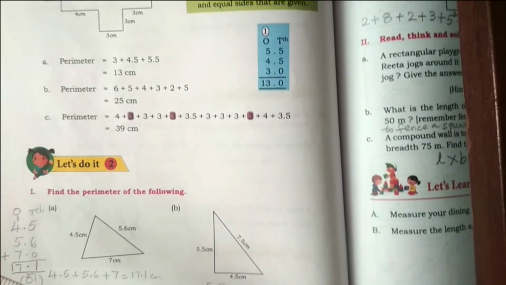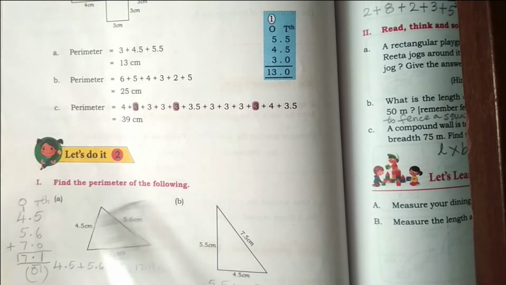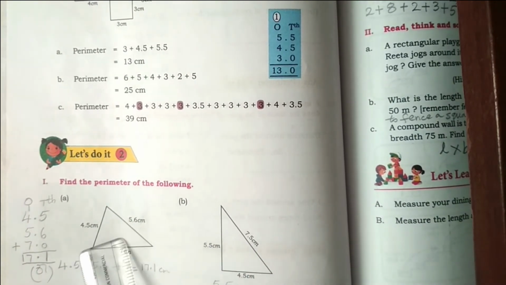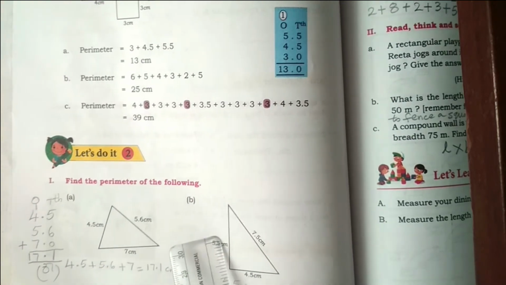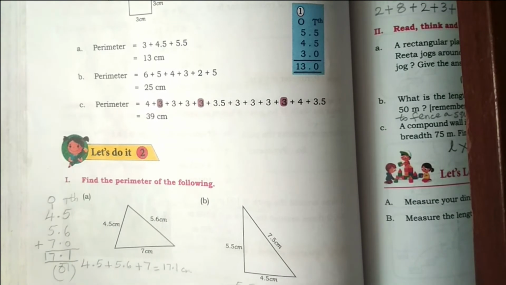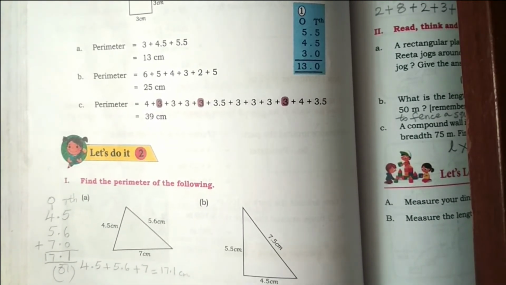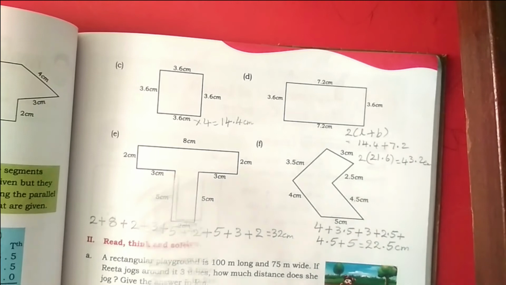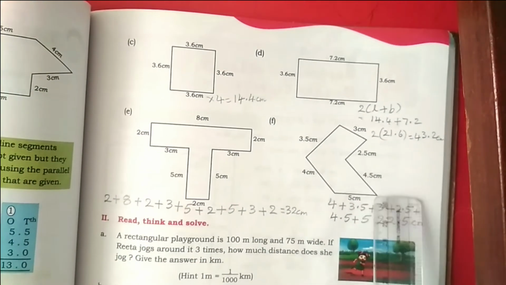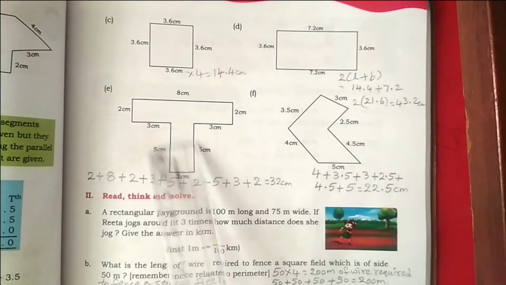Now let us do it here. Find the perimeter of the following. See here, 4.5 centimeters, 5.6 centimeters and 7 centimeters. If we arrange and add, the answer is 17.1 centimeters. Likewise for the B bit. Okay. And C, D, E, F, all these things you do on your own.